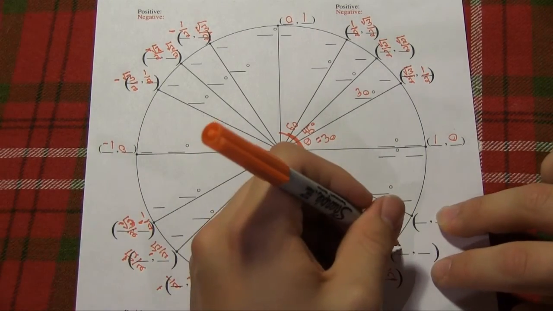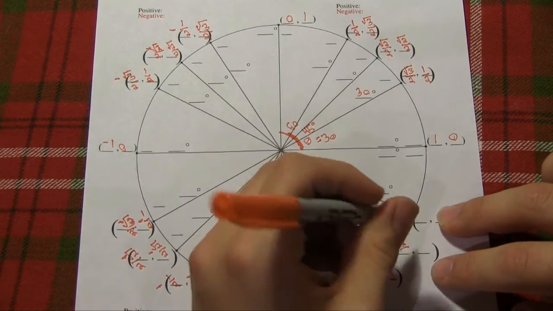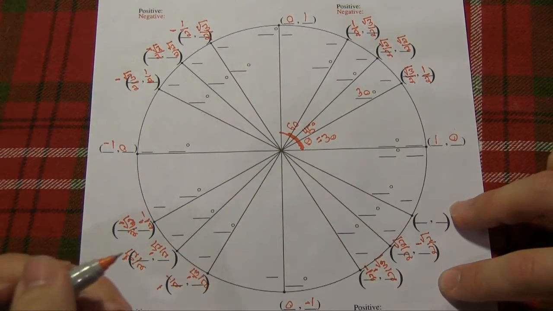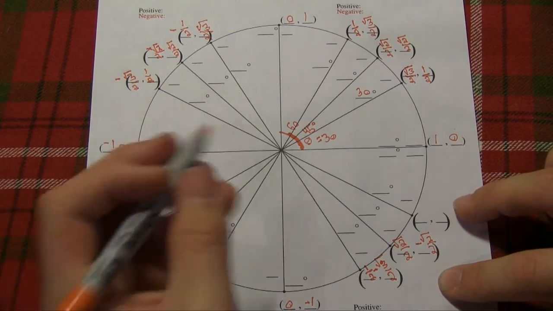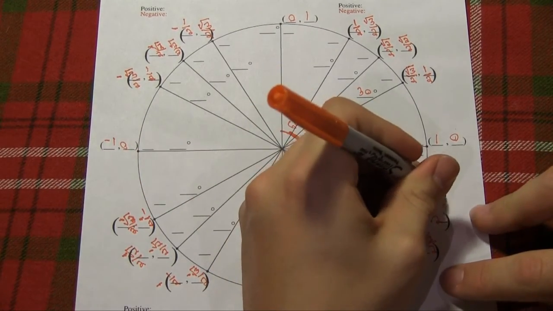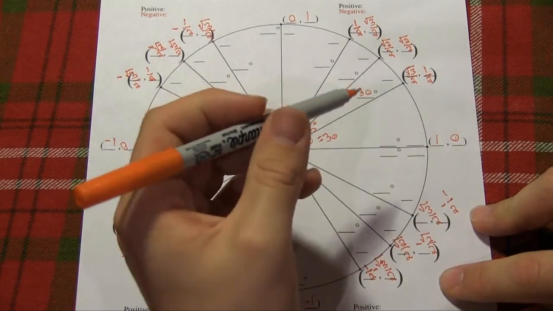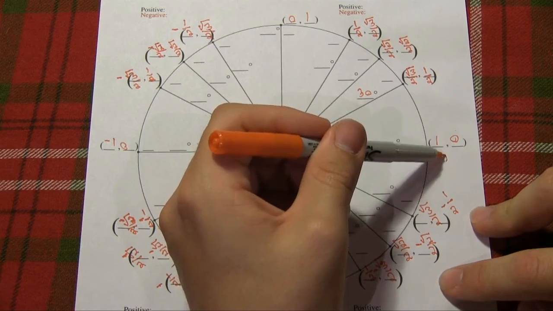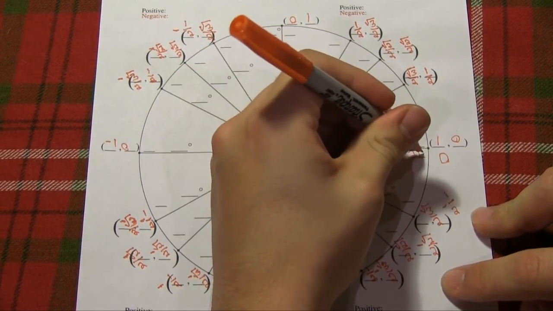And we're going to have square root of 2 over 2, negative square root of 2 over 2. And then finally we'll have square root of 3 over 2 and negative 1/2. And we are back to the beginning, which would be 2 pi.